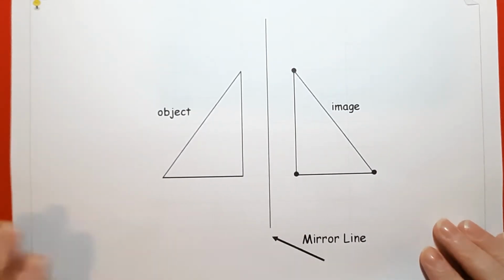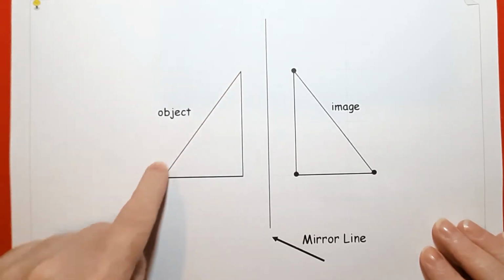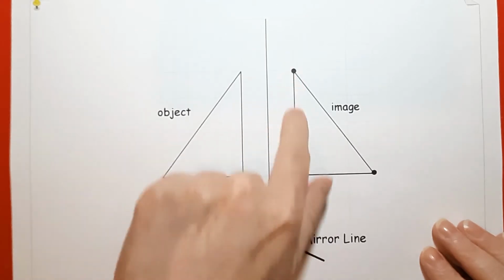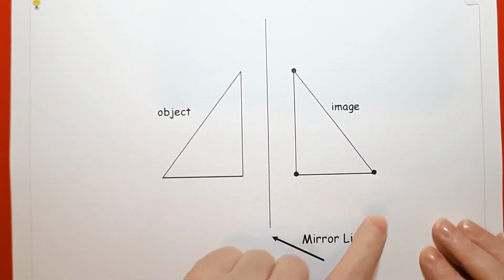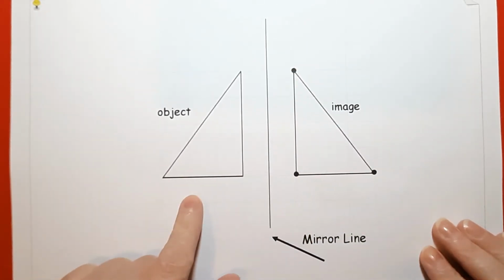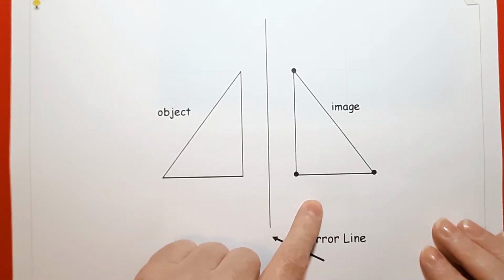When we reflect an object, this is also known as a transformation. We are changing the shape in some way. Another type of transformation you've learnt about already in Year 5 is known as a translation. However, when we reflect a shape, the shape does not change. So this reflected shape stays a right-angled triangle. It also does not increase or decrease in size.